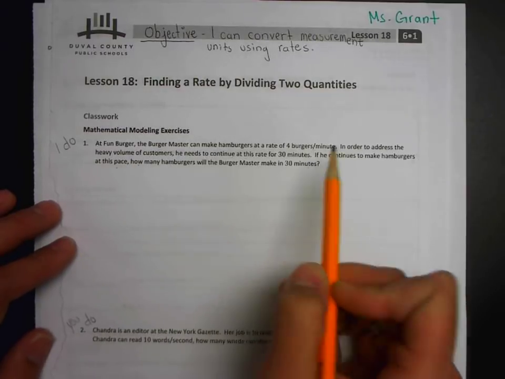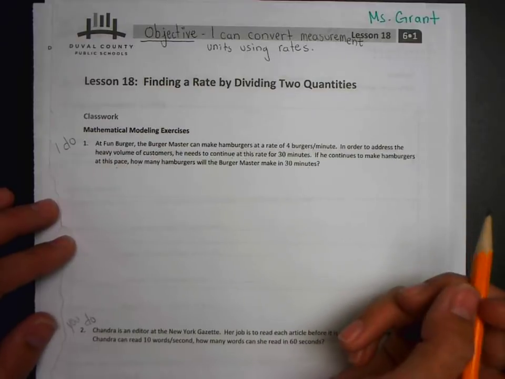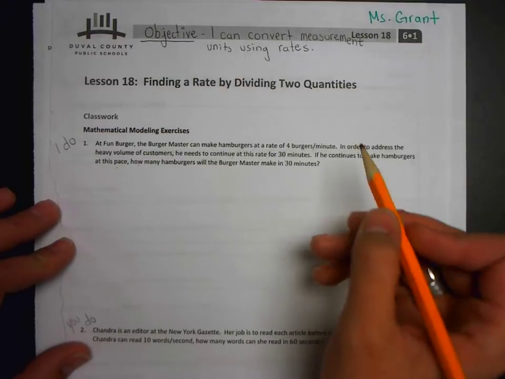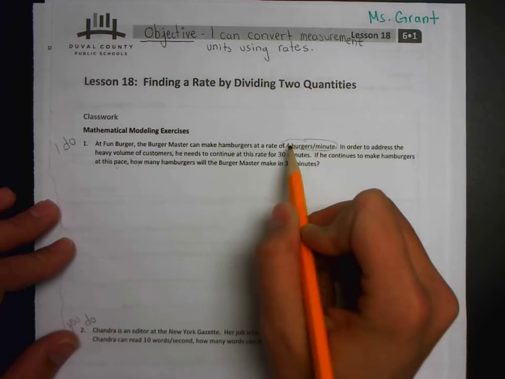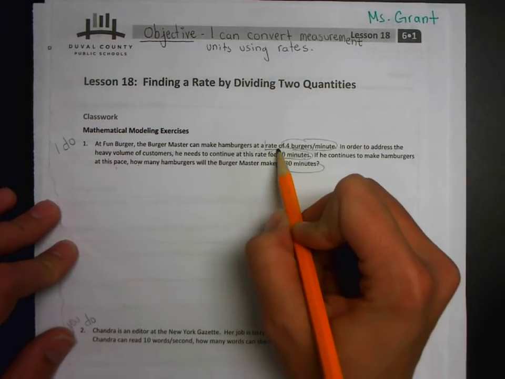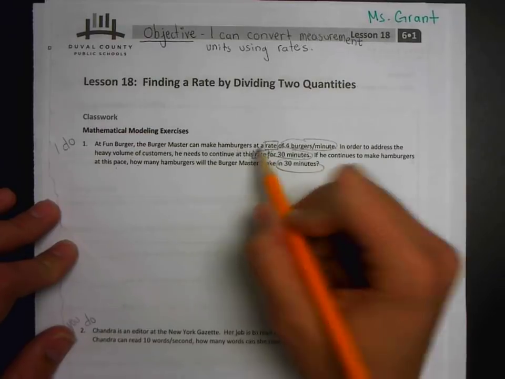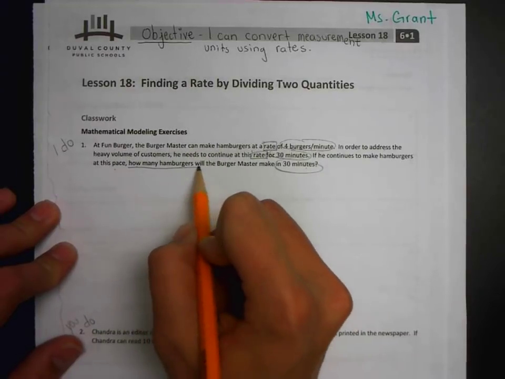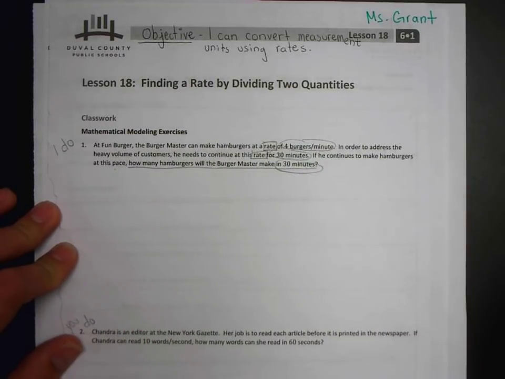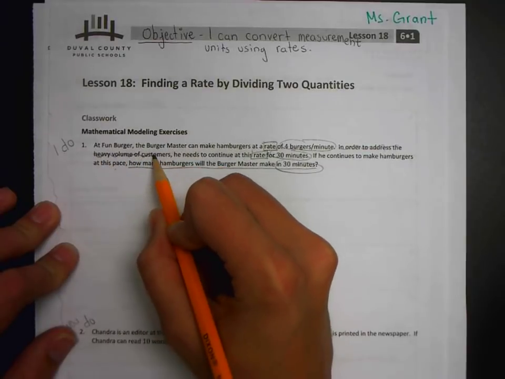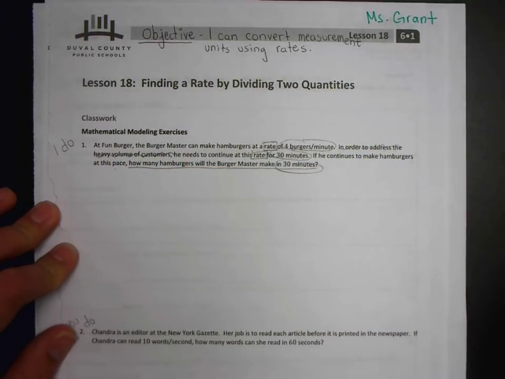Okay, so we're first going to CUBES this word problem because that is our word problem solving strategy. So we're going to circle our 4 burgers per minute, 30 minutes, and then our other 30 minutes. We're going to box in our keywords: rate is a keyword, rate is another keyword. We're going to underline our question, how many hamburgers will the burger master make in 30 minutes? We really don't need to eliminate anything, but if you feel the need to eliminate him talking about addressing the volume of heavy customers, you can eliminate that.